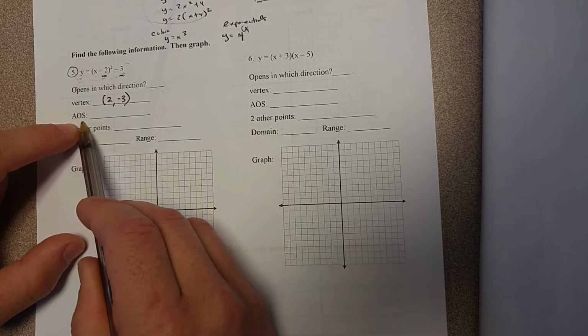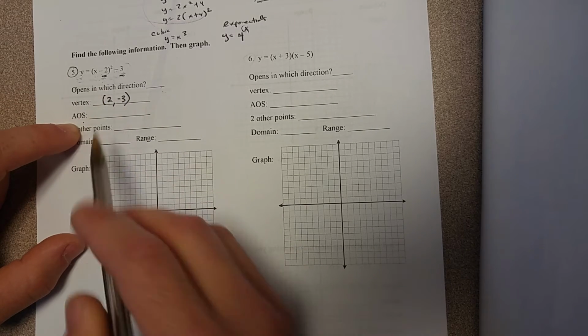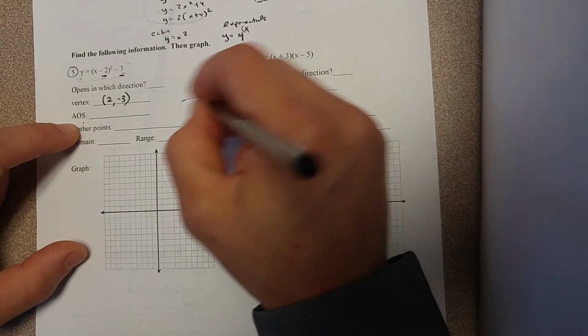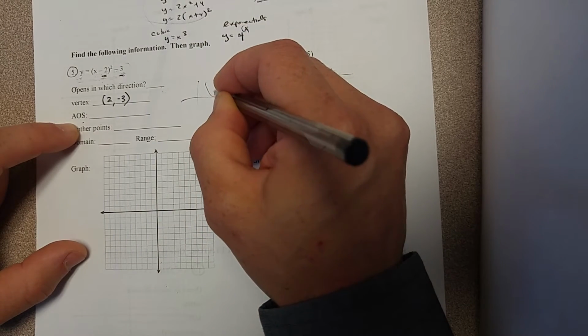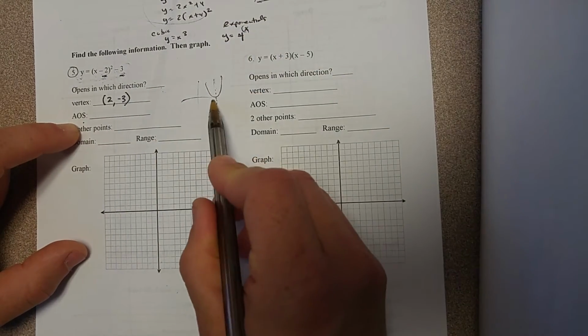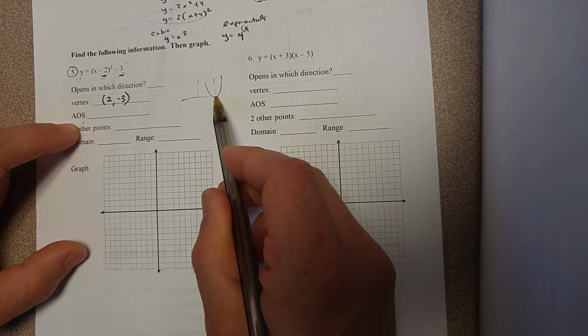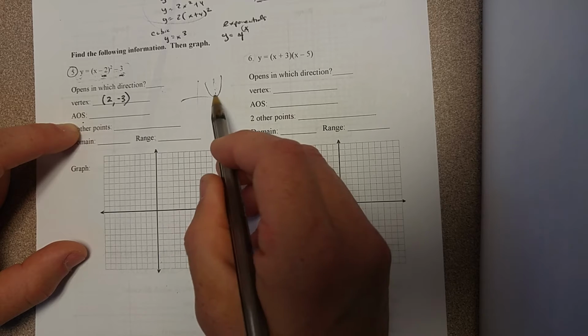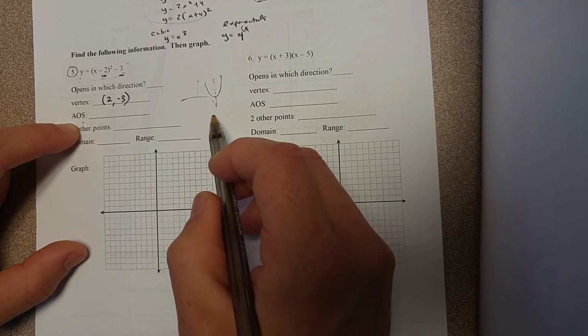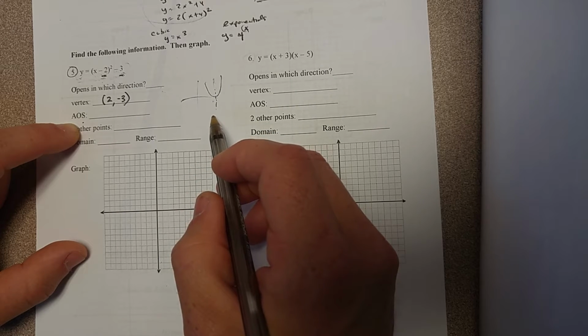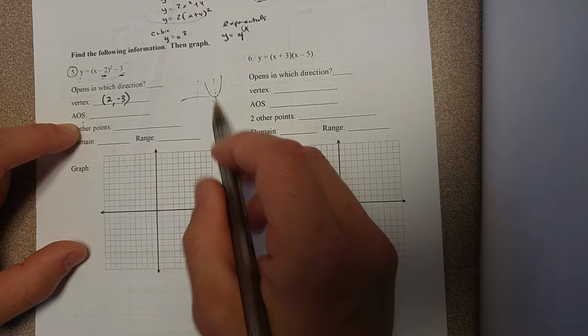Okay, so then look at the other things that you need to know. The axis of symmetry goes directly through the vertex, right? So you're going to have your parabola like this, and then the axis of symmetry is going to go straight through the middle. If you know the vertex, you also know the axis of symmetry. Now the axis of symmetry is a vertical line.